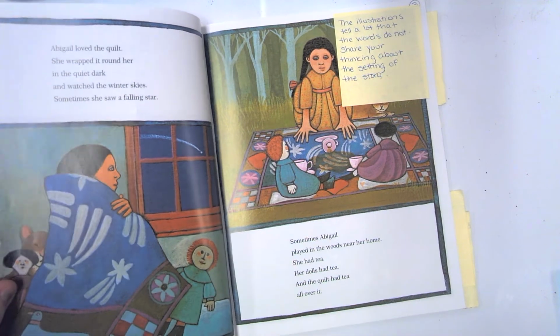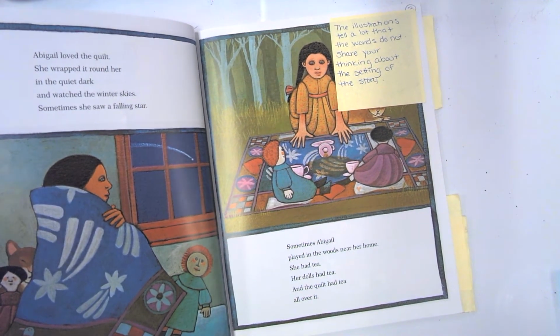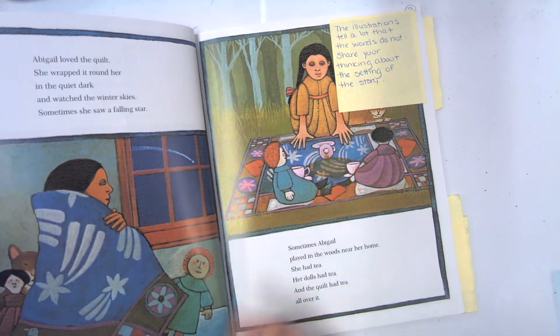So we're going to read this book that shows the passage of time. As you listen to the book, I really want you to listen and look for hints or clues that time is passing. Okay?